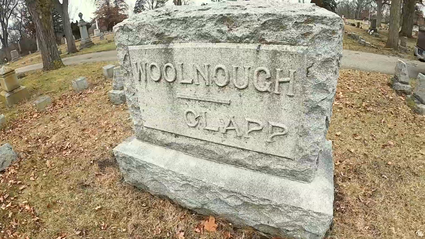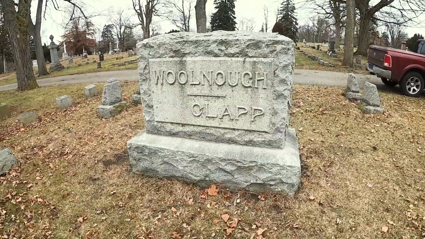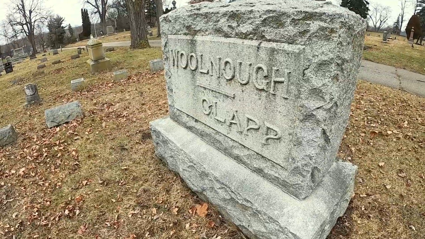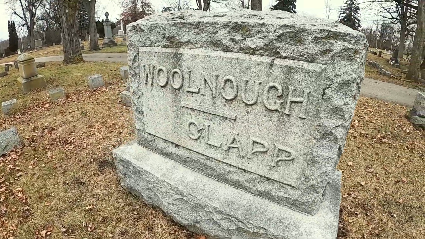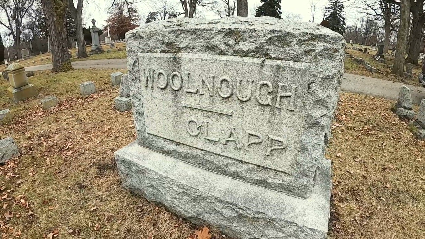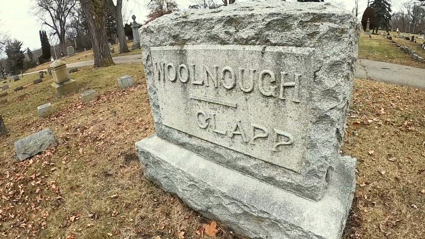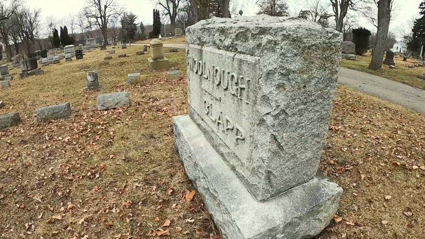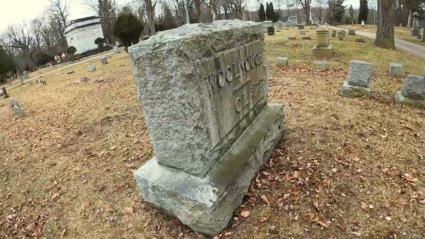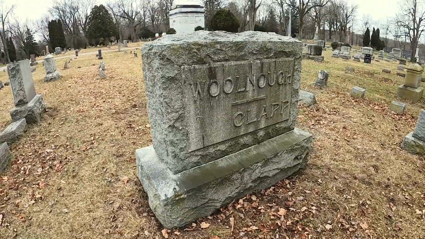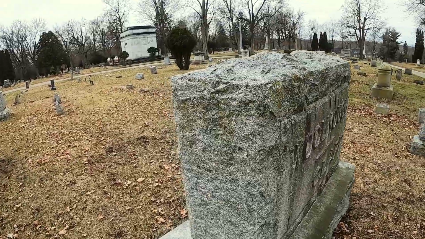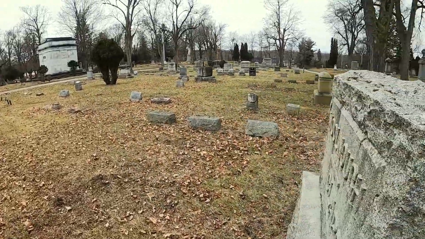So why don't I start with where I was standing. This is Walter Woolnow's tombstone, and he was a newspaper man in Battle Creek and also known for doing a lot of work with promoting abolitionism throughout the region through his newspaper. He was also a good friend of Erastus Hussey, and together they were the representatives that went to Jackson and helped found the Republican Party.